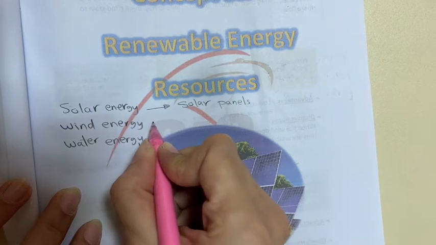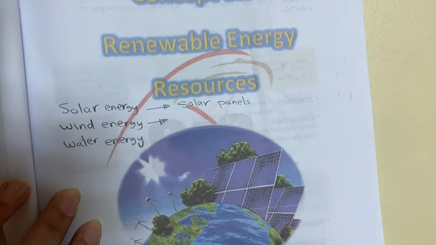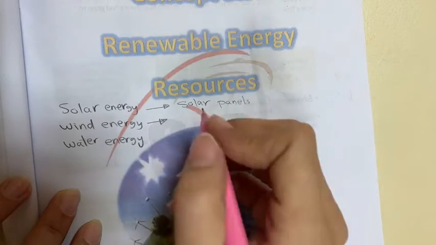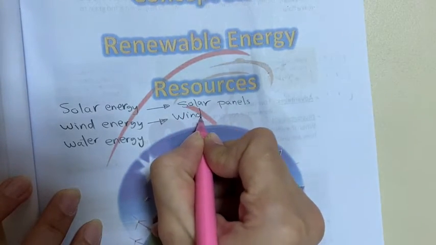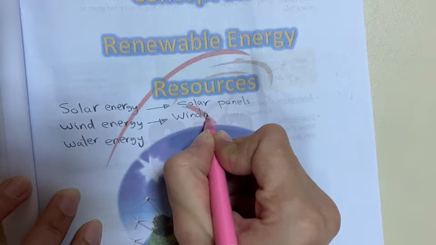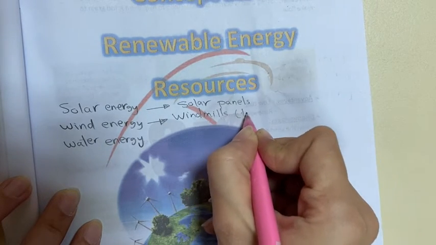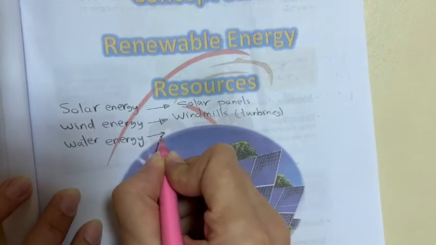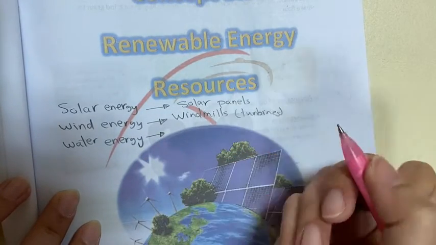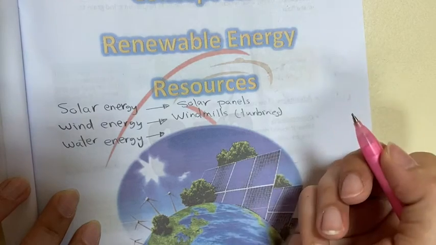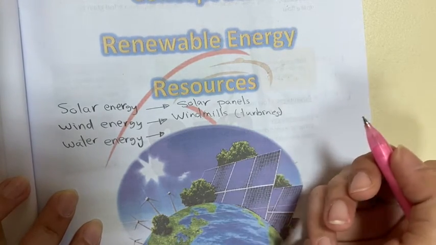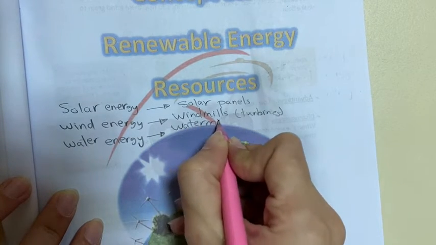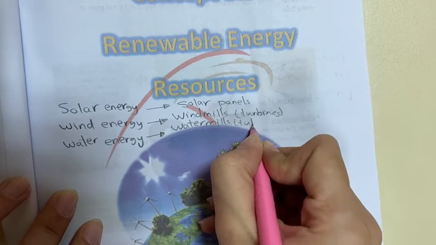And the wind energy, we use a device, it's new, which is called wind turbines or windmills. And also water, we can use high dams or dams and waterfalls to generate electricity, and we can also use water mills or water turbines.